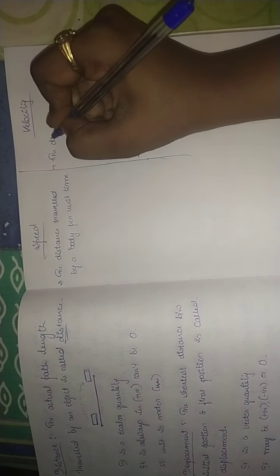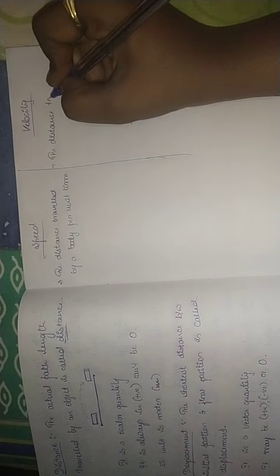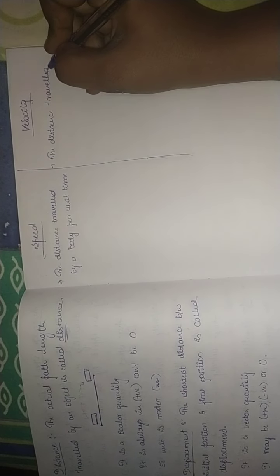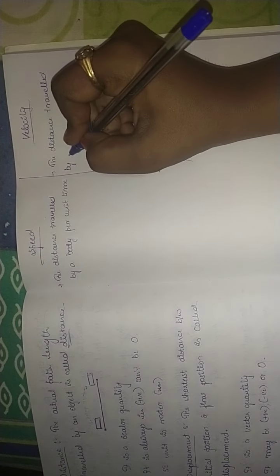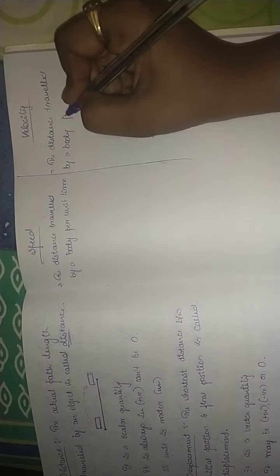And here, velocity is the distance traveled by a body per unit time in a given direction.